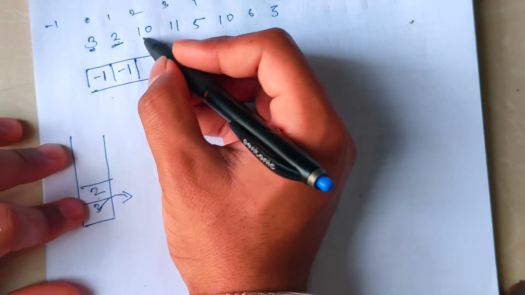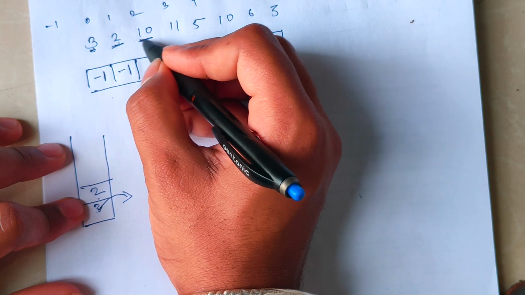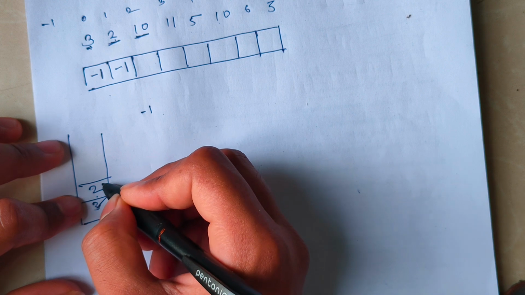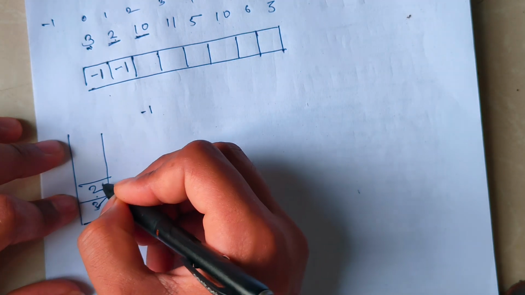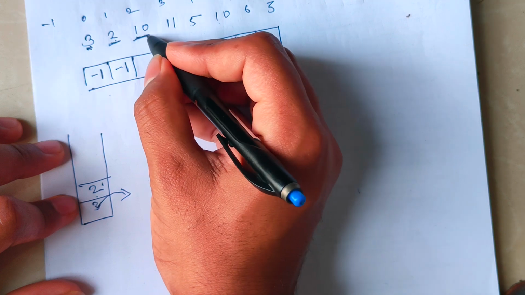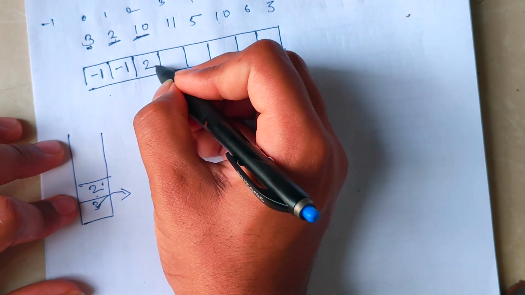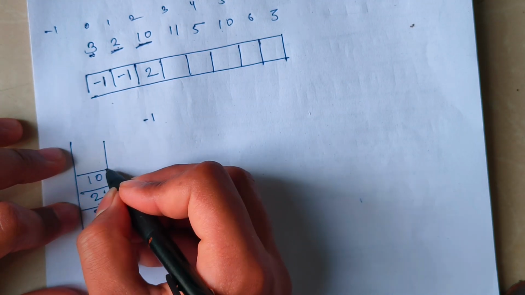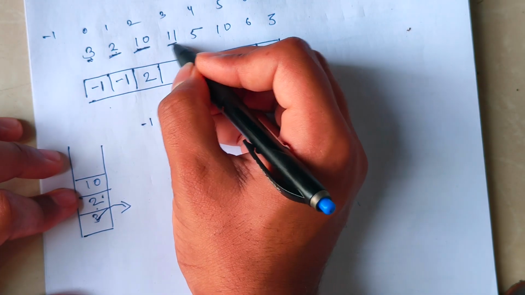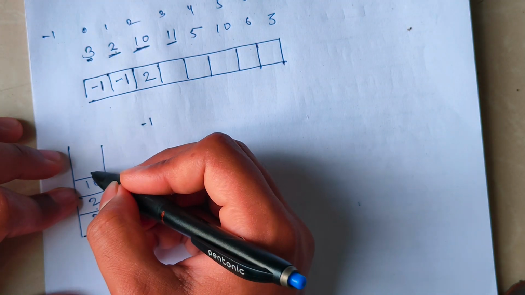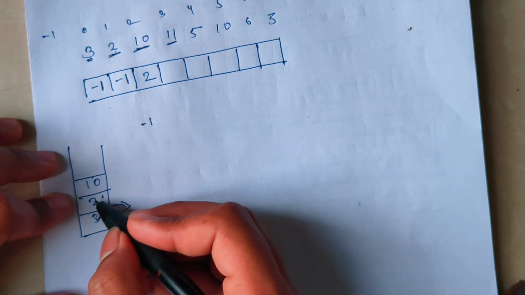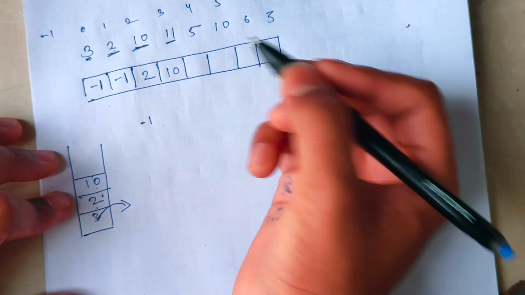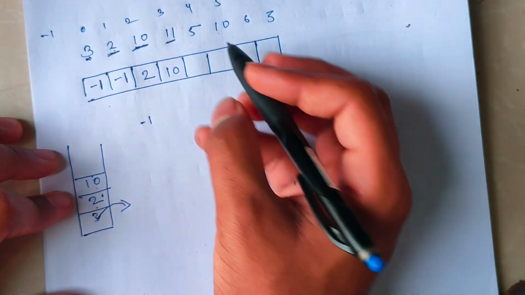Now we come to 10. Compare it with the stack's top. 2 is the lesser element, so for 10, 2 is the lesser element. Just push 10 into the stack. For 11, if I compare it with the stack top element, I have 10. So for 11, 10 is the left smaller element.